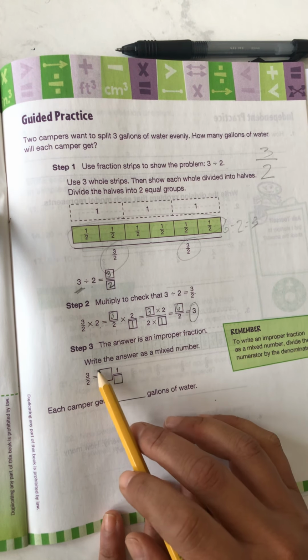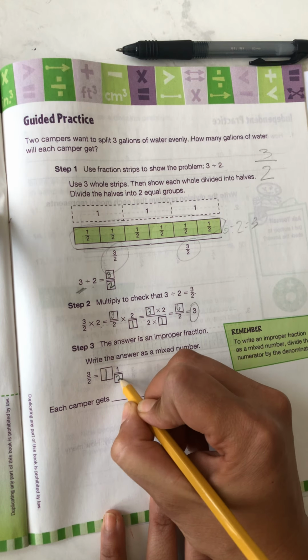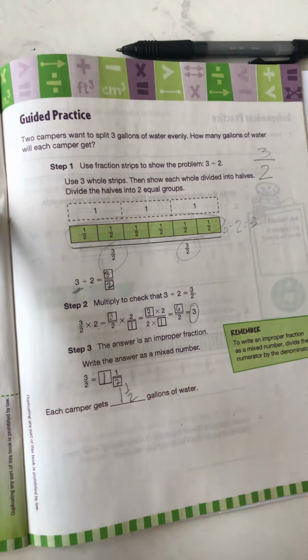The answer is an improper fraction, so write it as a mixed number. So 3 divided by 2 is 1 and 1/2. So each person gets 1 and 1/2 gallons of water.